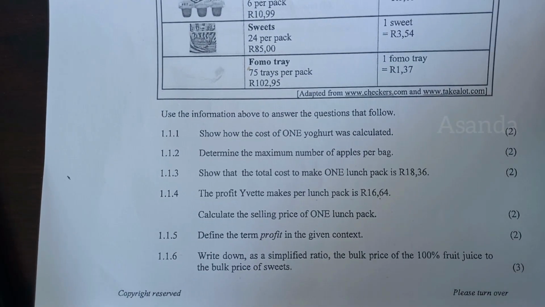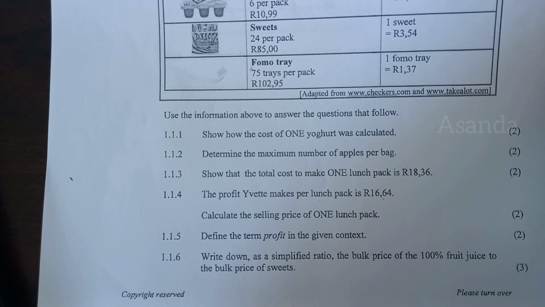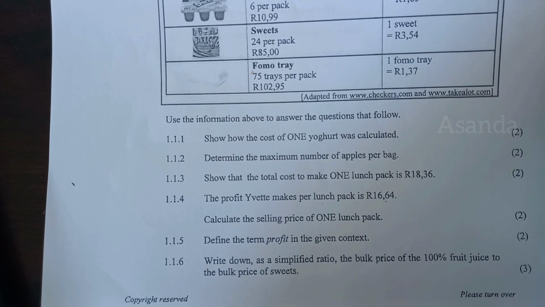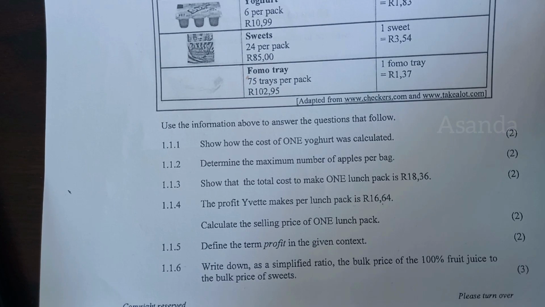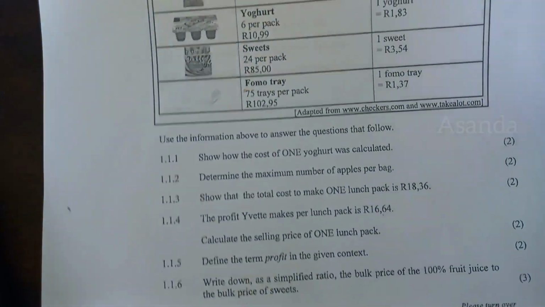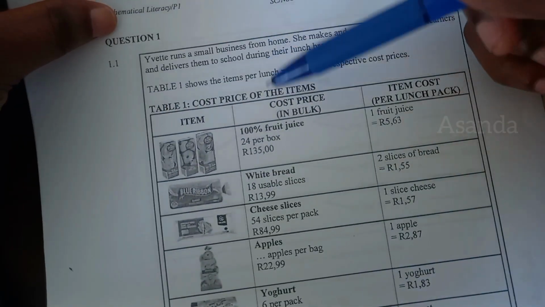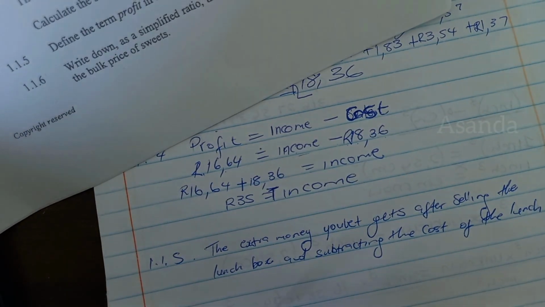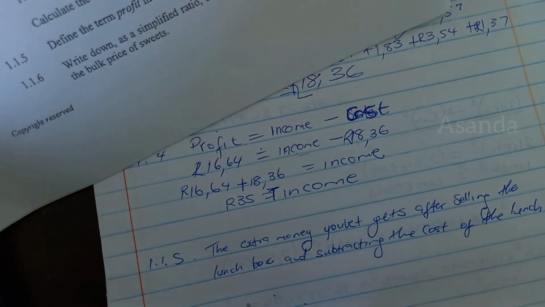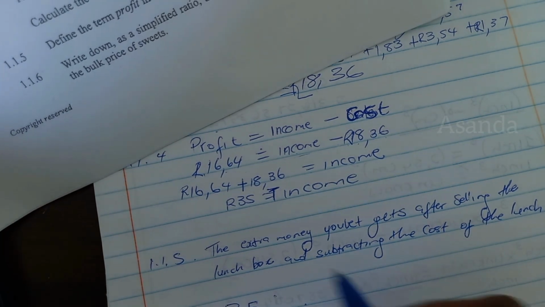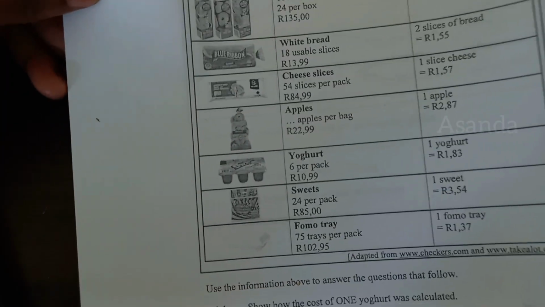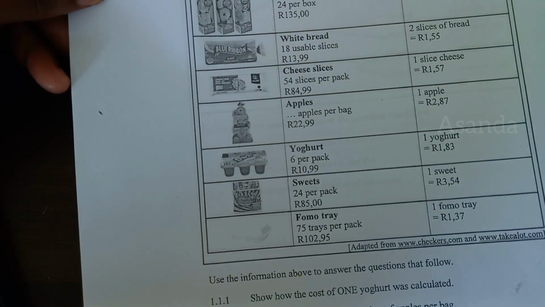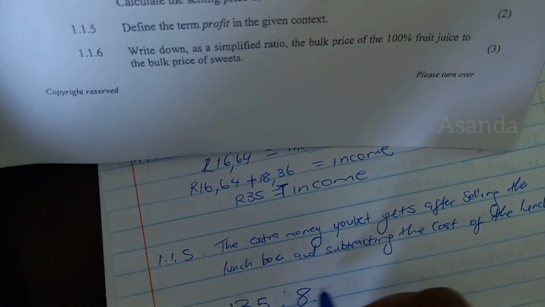Write down a simplified ratio. Write down as a simplified ratio the bulk price of the 100% fruit juice to the bulk price of sweets. So I'm going to go there and copy 135. A ratio is a number on this side, colon, a number on that side. So that's 135 because they started with fruit juice, and then sweets is 85 rand. And then we're going to simplify this.